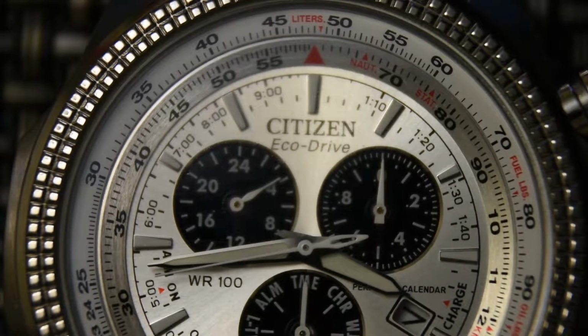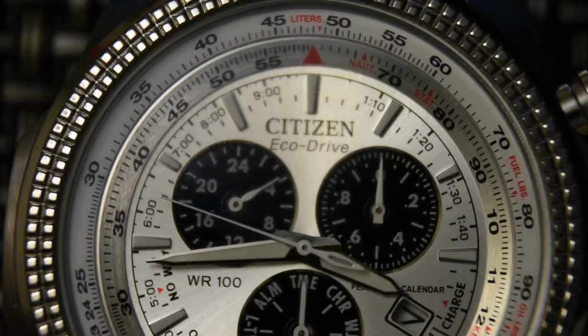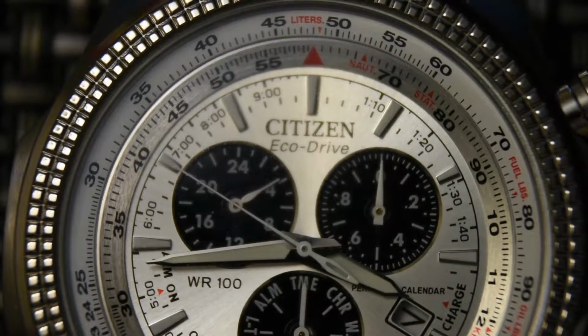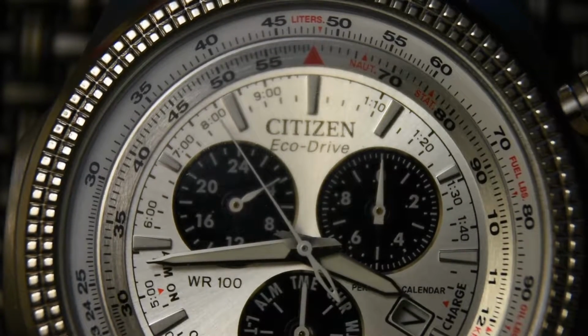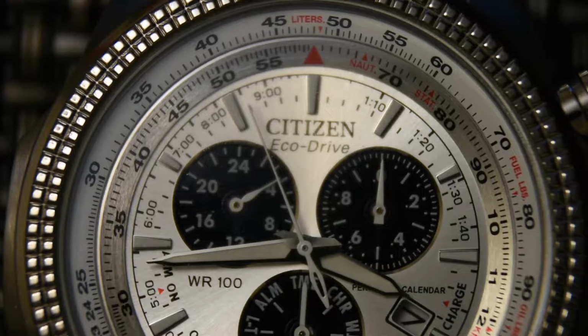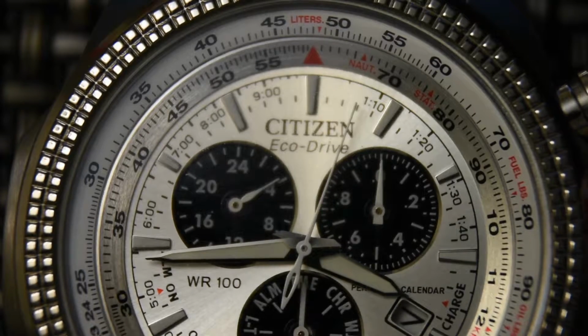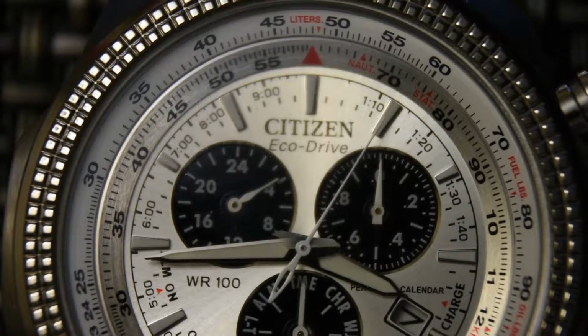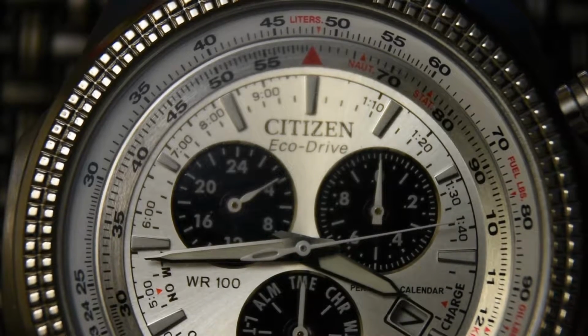Hello YouTube. Today I am responding to one of the requests I received from my last video about this Citizen Eco Drive timepiece that has a slide rule bezel. One of the viewers asked me to come up with a video showing how to use this slide rule, and I will attempt to show a few of the calculations on the slide rule right now.